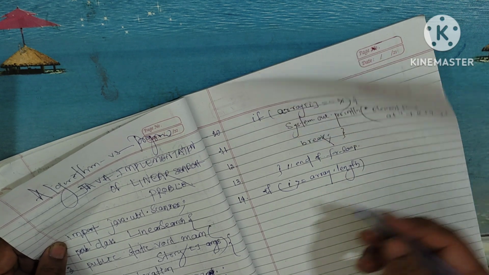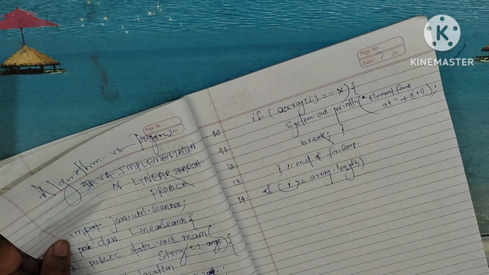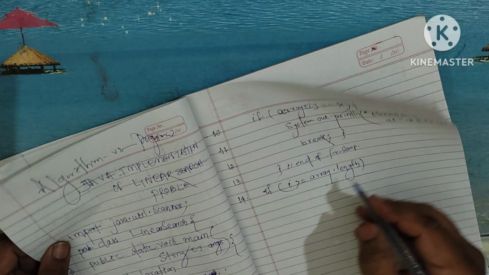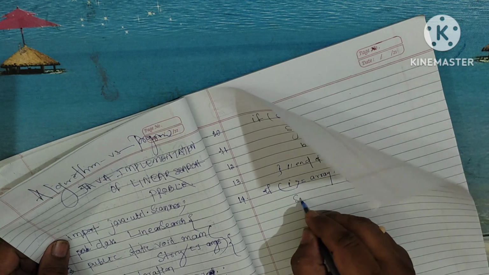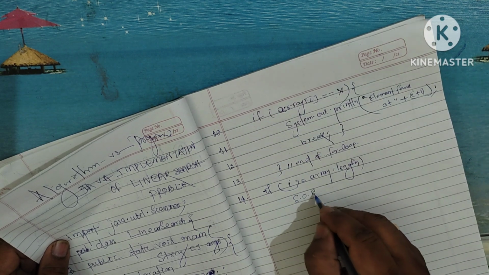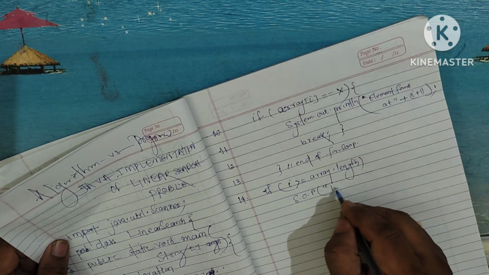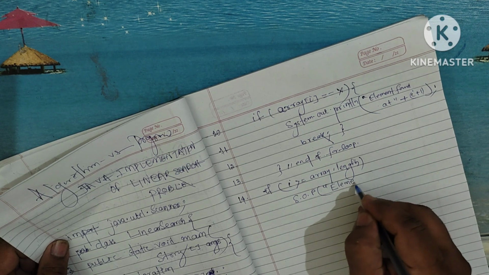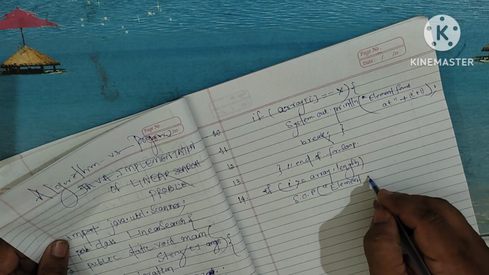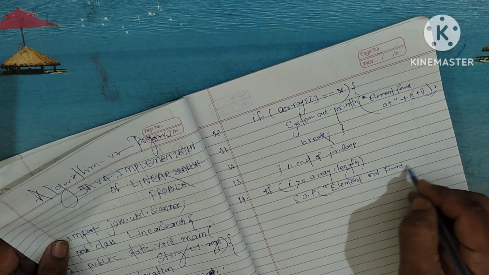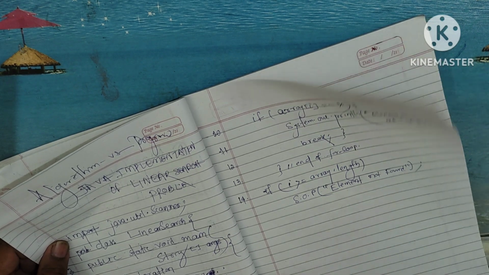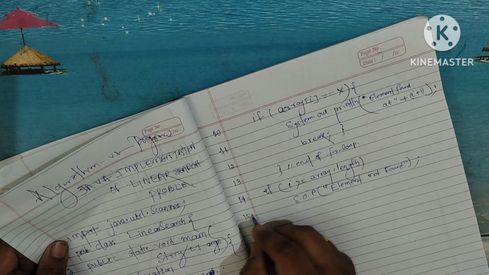So what we are going to do, if this condition is satisfied, write here SOP System.out.println element not found. Only then should this condition be satisfied. And line number 15 is over.